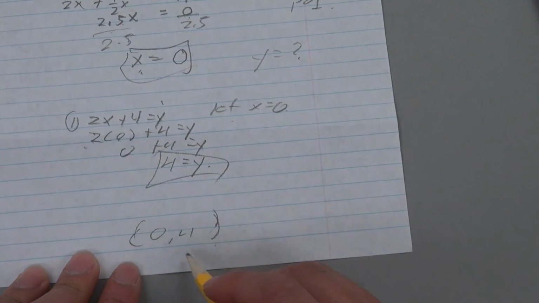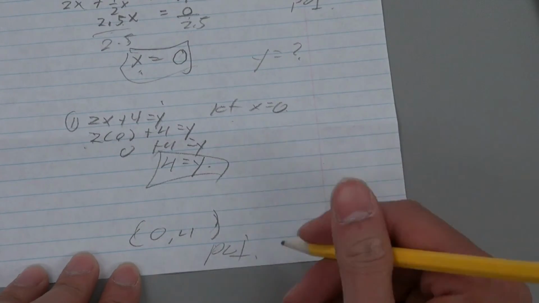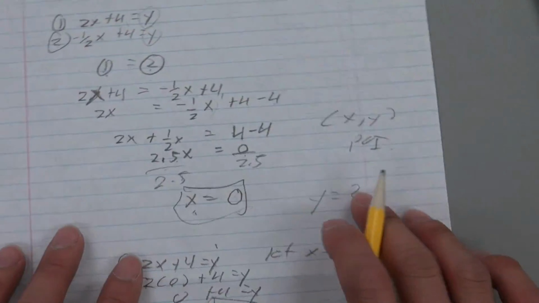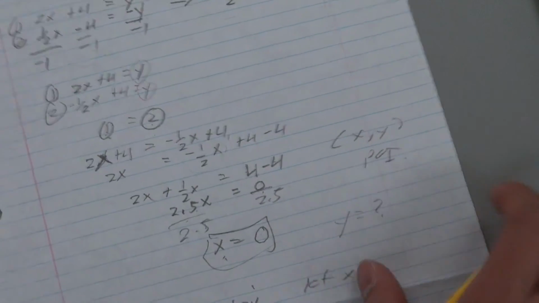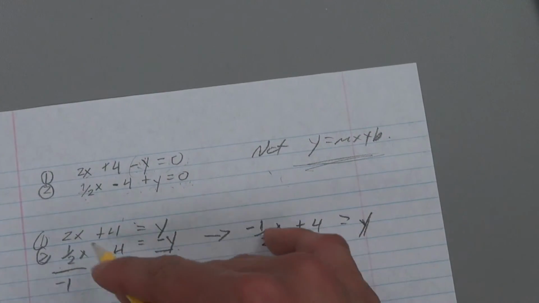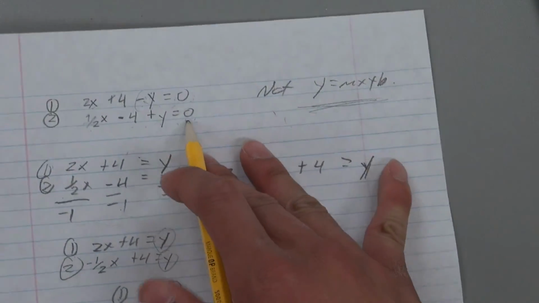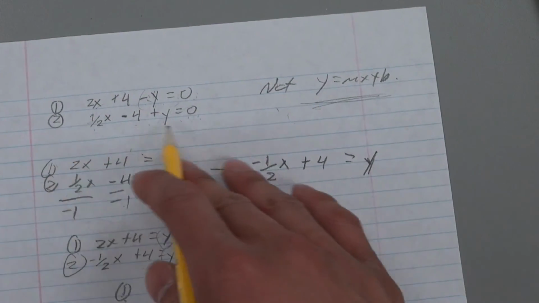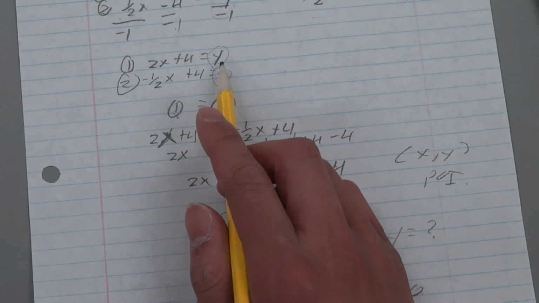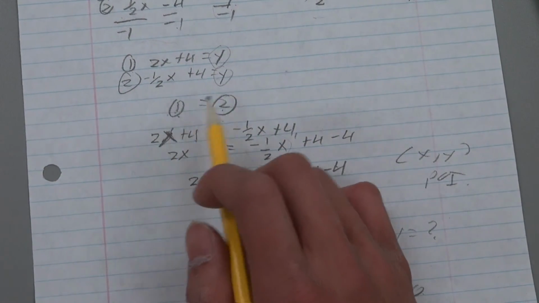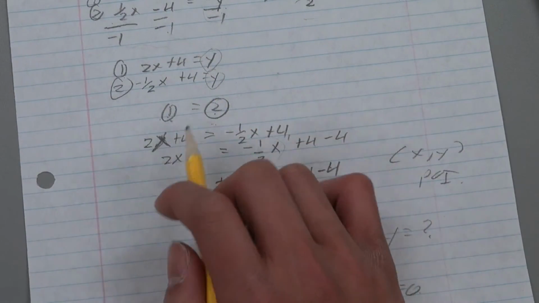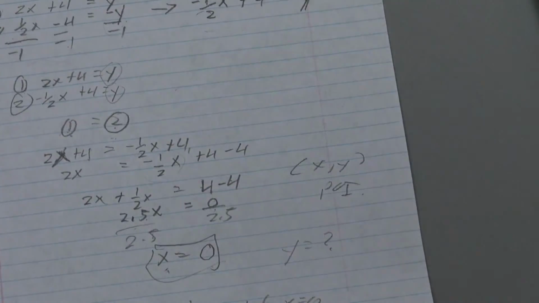Okay, and that's the POI. So that's our last example of solving by substitution. Always make sure to equate things properly. Make sure things are in the same form, which makes things a lot easier. Make sure y is by itself so that you can just say equation 1 equals equation 2 right away, and that makes things a lot easier. Alright, thanks.